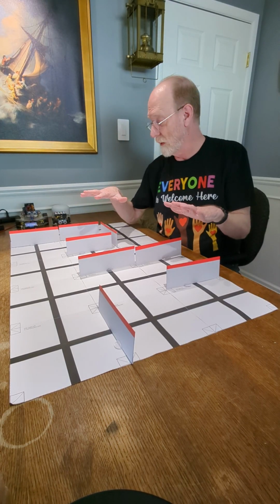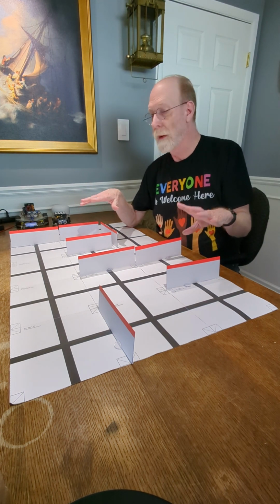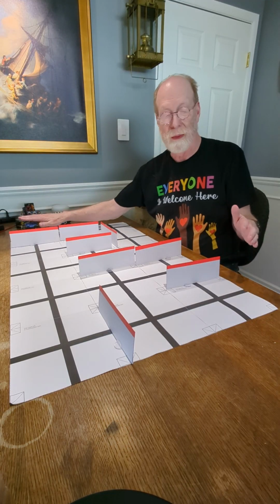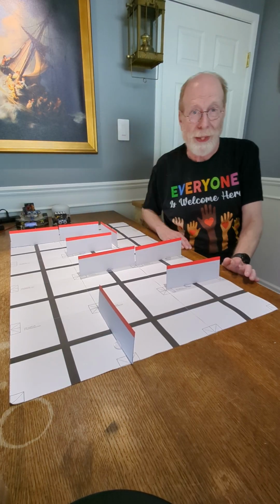So that is project 6 in the series. Use the map to eventually come up with an optimal path through the maze.